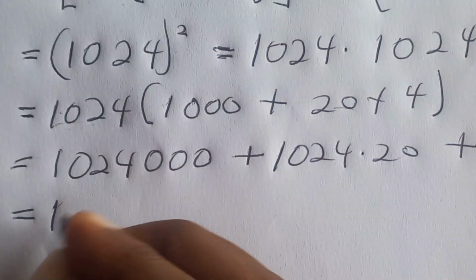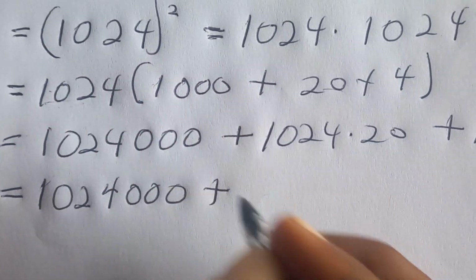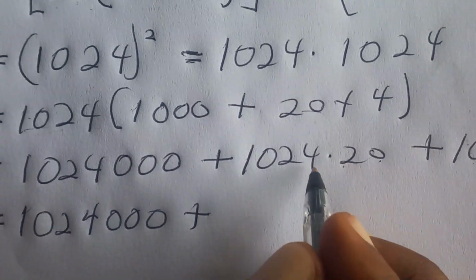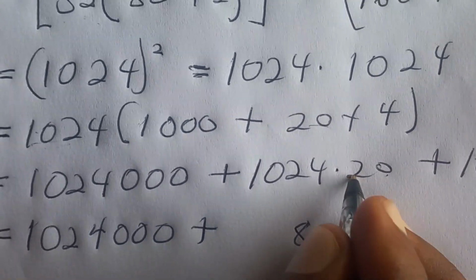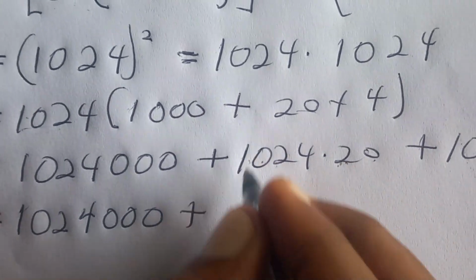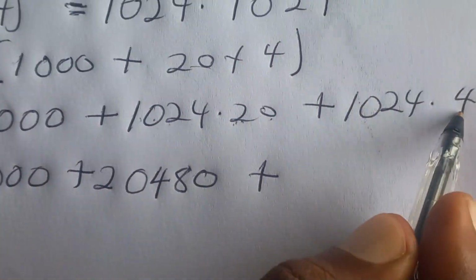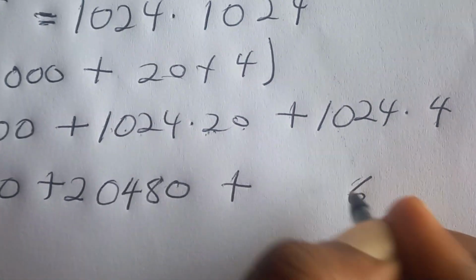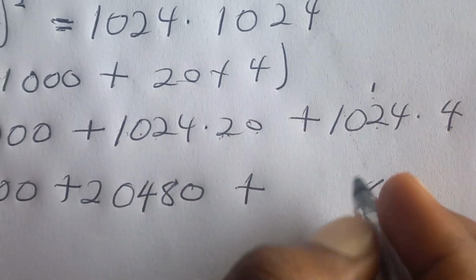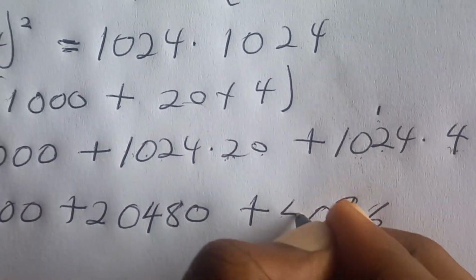So we are going to get 1024000 plus, now 0 multiplied by everything here, we are going to get 0. 2 times 4, which is 8. 2 times 2, which is 4. 2 times 0 is 0. 2 times 2, we are getting 2 here. Plus 4 times 4, which is 16. So 6, a remainder of 1. 4 times 2 is 8. 8 plus 1, which is 9. 4 times 0 is 0. 4 times 1 is 4.